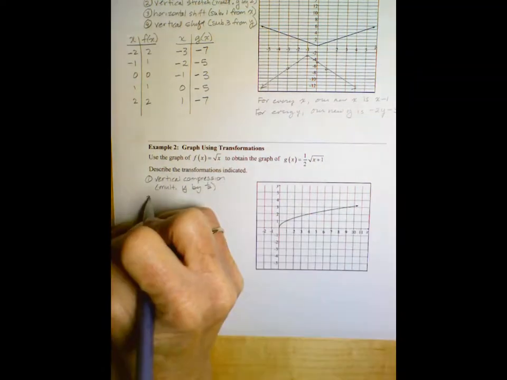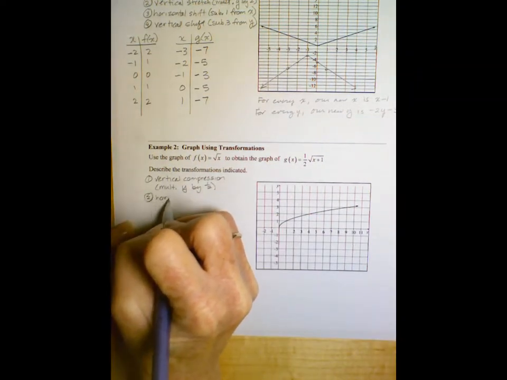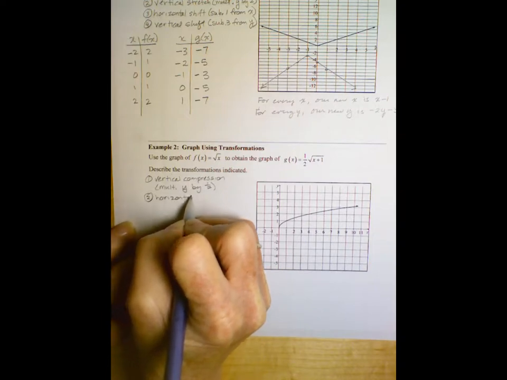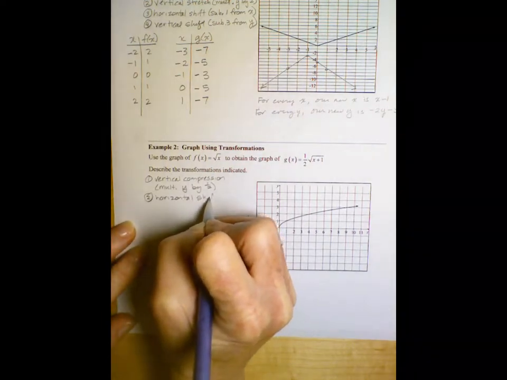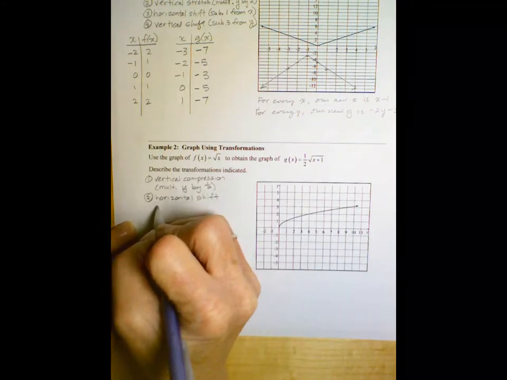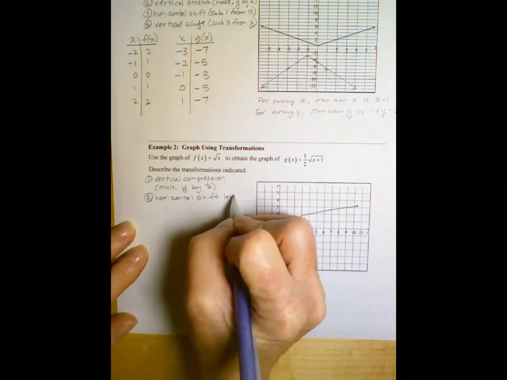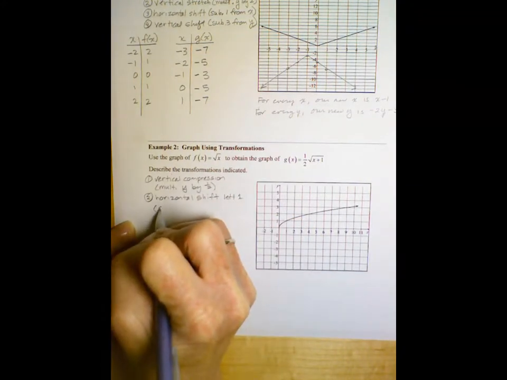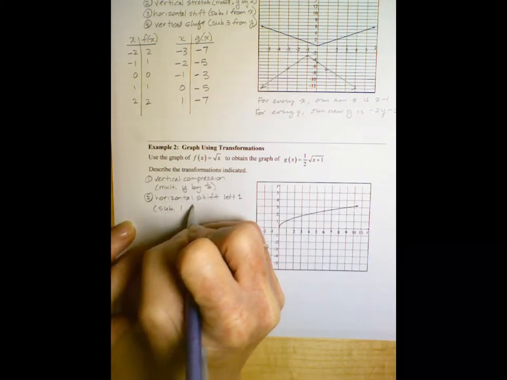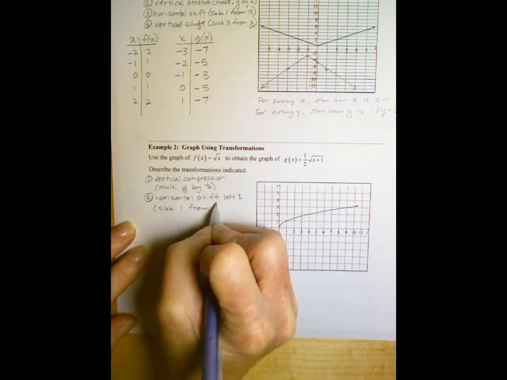And the only other thing is a horizontal shift. Which direction? To the left. I'll just write that left 1. So that means we'll subtract 1 from x.